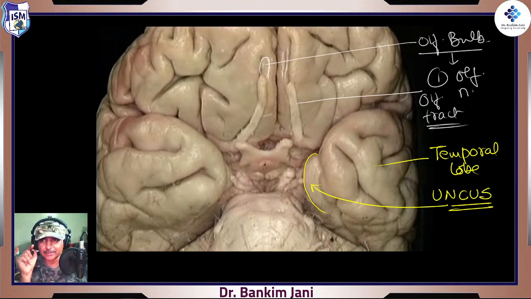This uncus is lying just above, if I say, the tentorium incisure. Now you remember, right, that it was the tentorium incisure through which the brainstem was passing, right? So that will be the opening. But that opening would be the bigger opening because a small portion would be covered by this uncus, right?